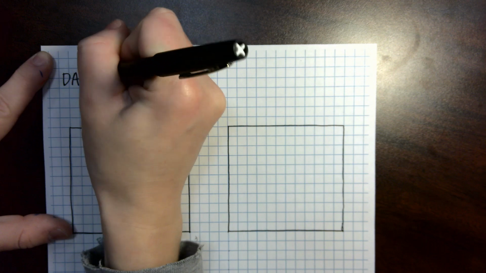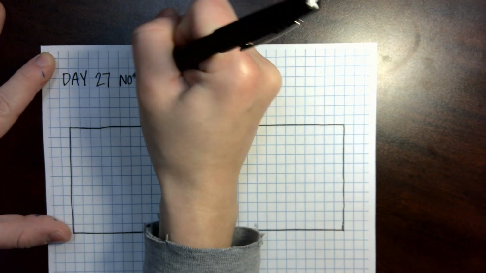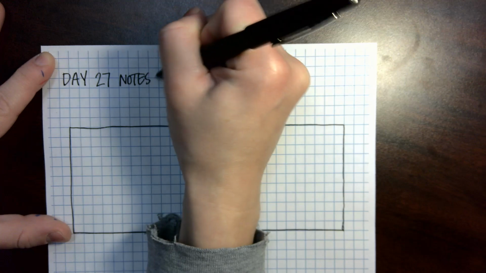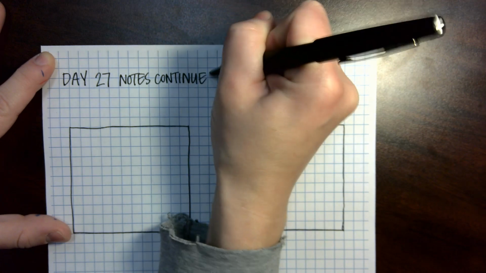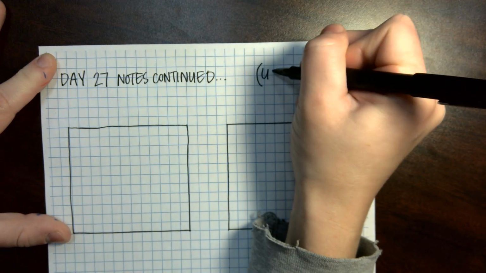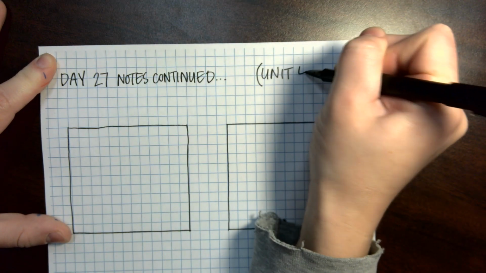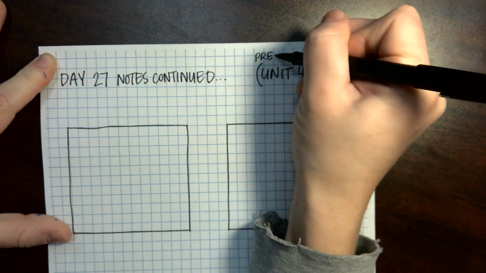You don't have to do that. I just am doing that for my records. Day 27 notes continued. And I'm going to say that this is unit 4. Pre-Algebra.